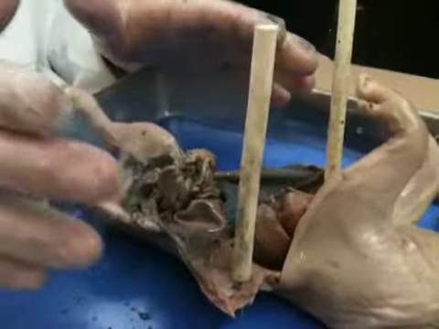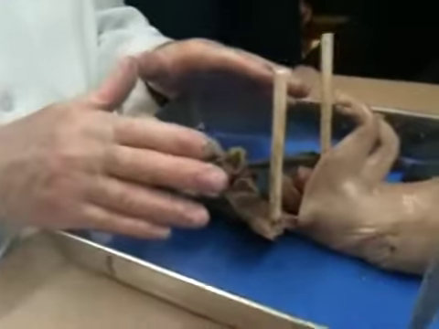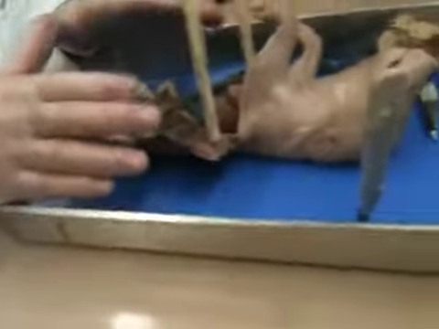What is the function of the small intestine? To get rid of waste. What? Get nutrients. To absorb nutrients through the villi in the small intestine. That's not something we're going to be able to see.